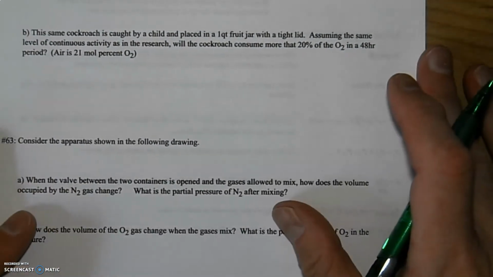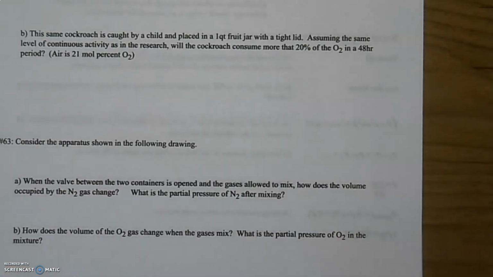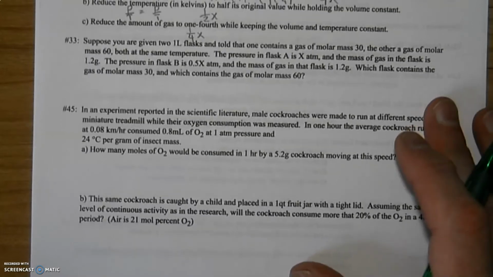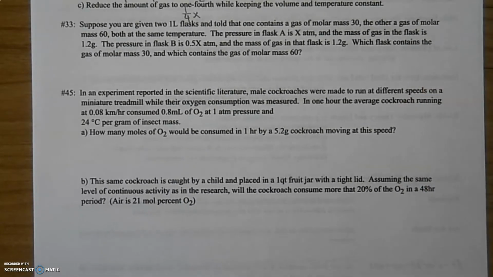Looks like we're on 33. Suppose, bring this over here so we can all see. Suppose you are given two 1-liter flasks and told that one contains a gas of molar mass 30 and the other a gas of molar mass 60, both at the same temperature.